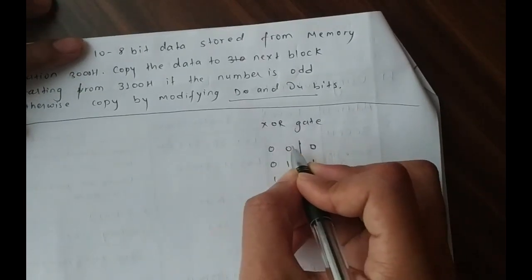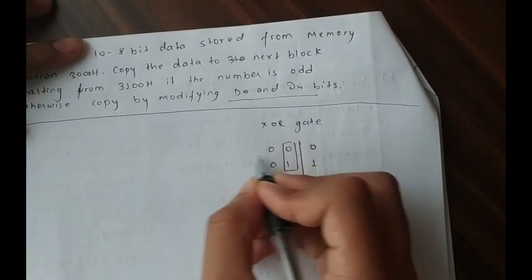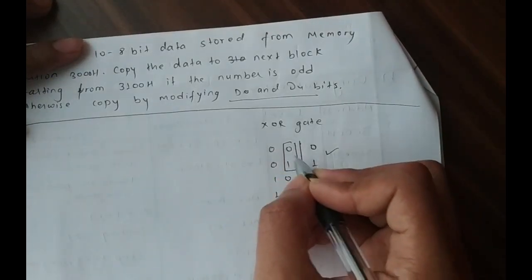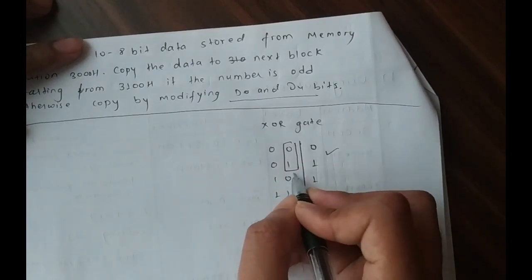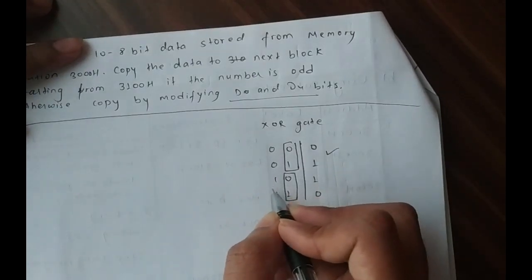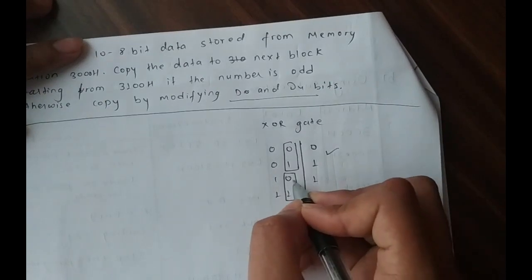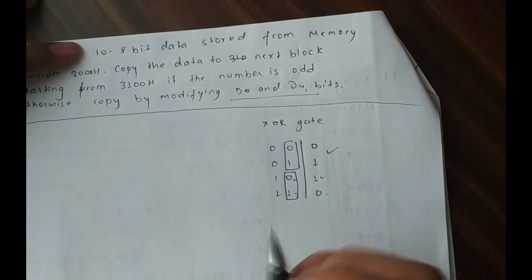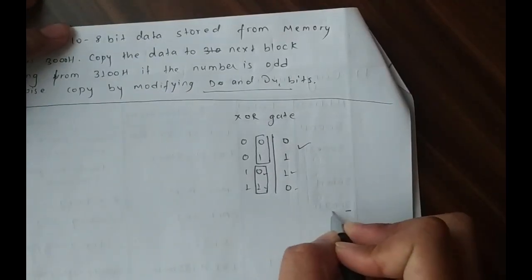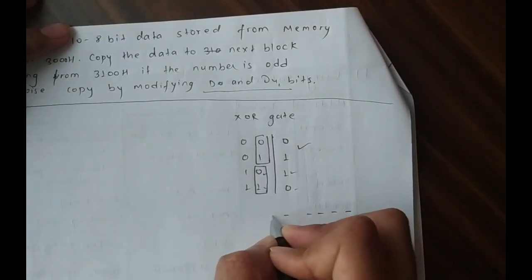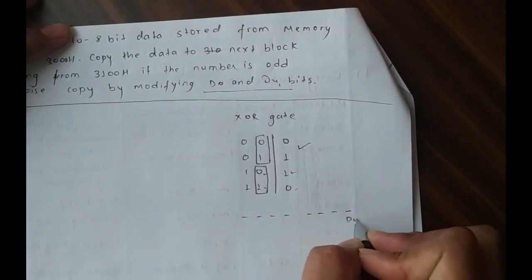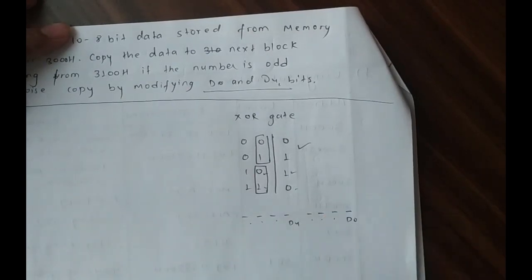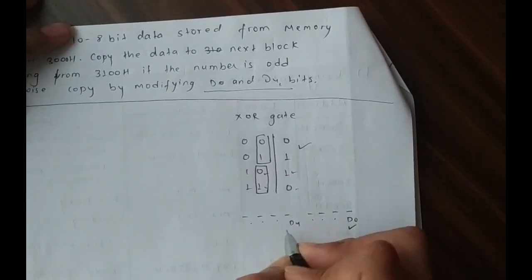So if any number 0 or 1 is XORed with 0, then it remains same. Any number XORed with 0 remains same, but any number XORed with 1 will change. That is, 0 becomes 1, 1 becomes 0. So we have to modify D4 and D0 bit. And let's make the representation of bits. This is D0, D1, D2, D3, D4, D5, D6, D7. Now we have to modify this bit and this bit.